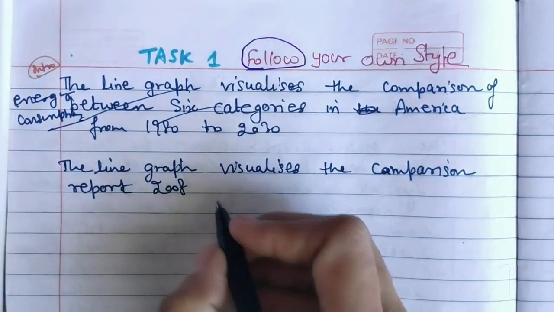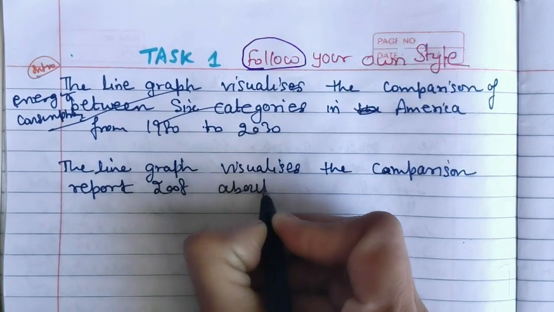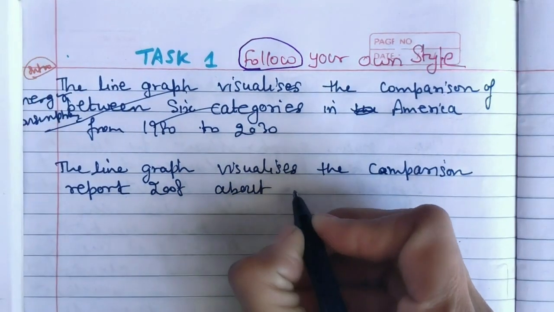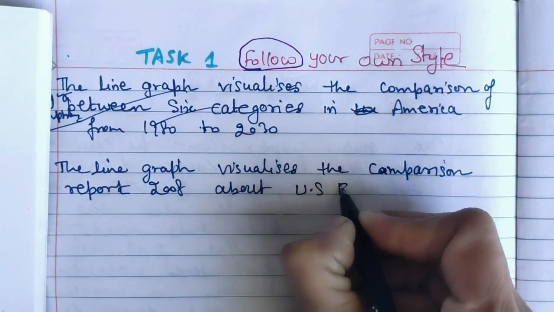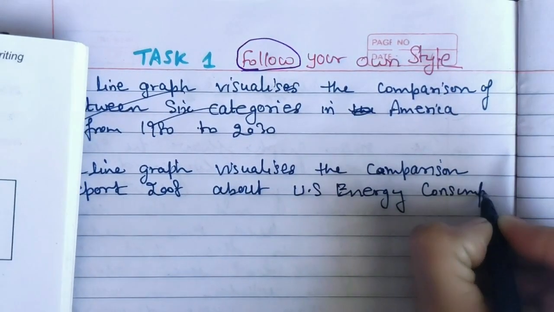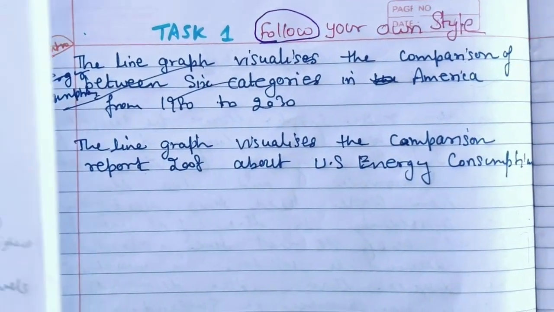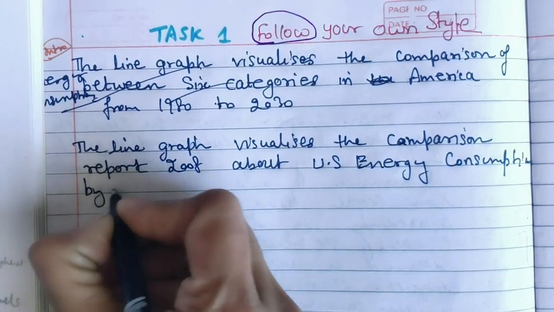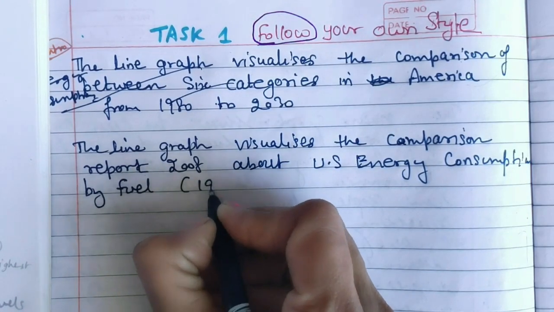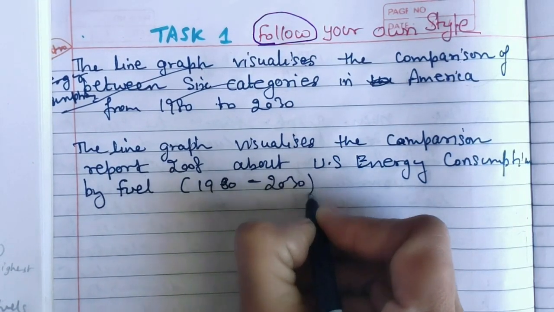Comparison report about, now we can pick the words from this: US energy consumption by fuel. We can pick the words from the table also. About US energy consumption by fuel, 1980 to 2030.